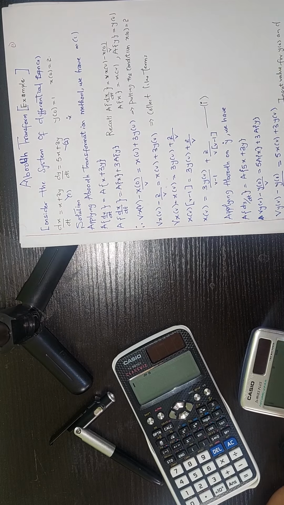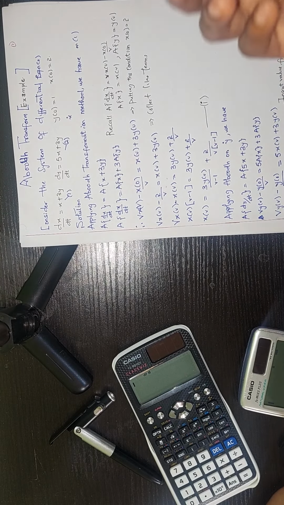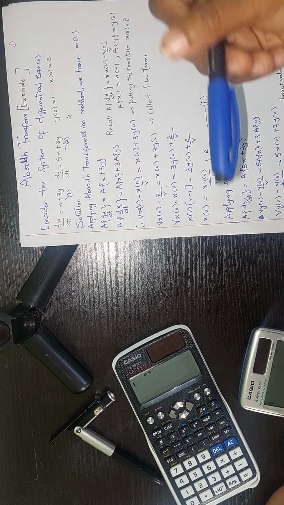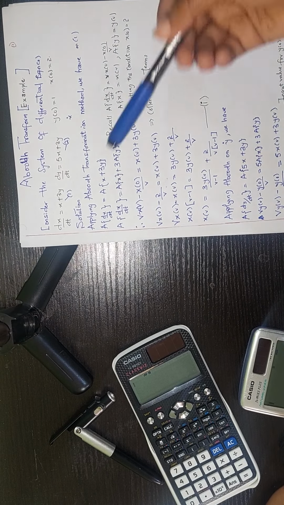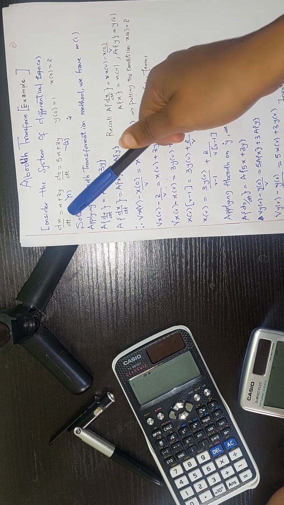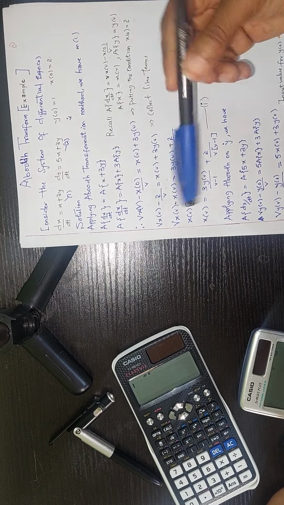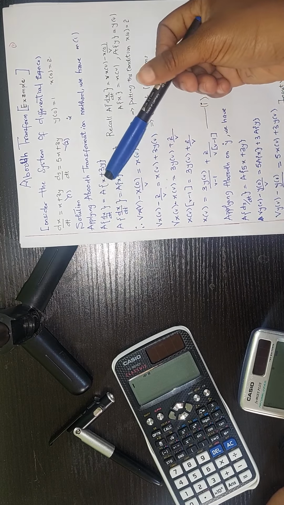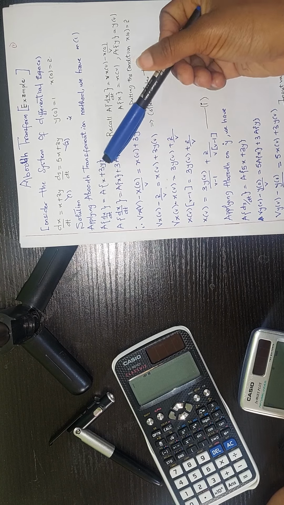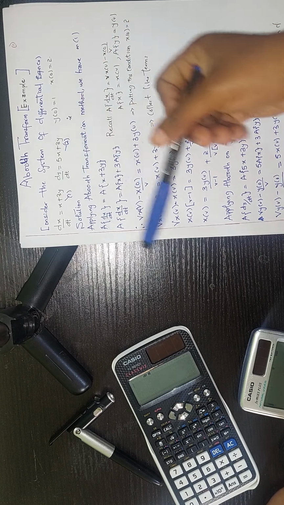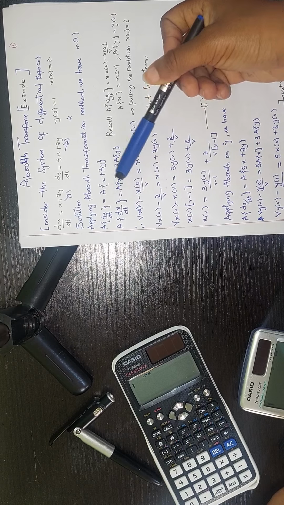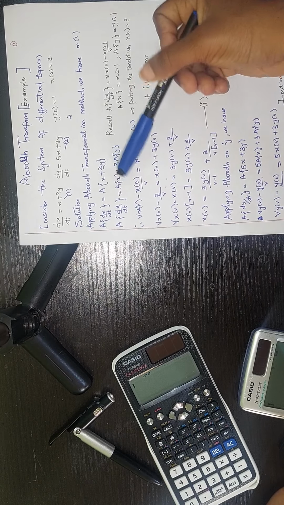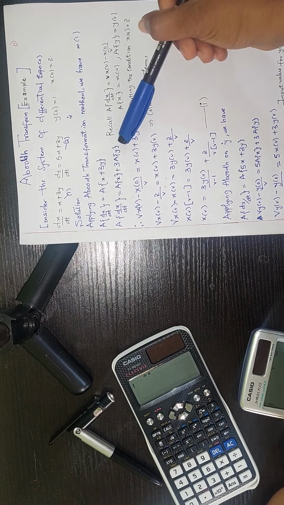So the solution, first of all, you have to find the Aboodh transformation of each, dx/dt and dy/dt. So I'm going to do that. I have Aboodh of dx/dt equals Aboodh of x plus 3y. That's what we have here, right? So then I expanded this. So I have A[x] plus 3A[y], right?